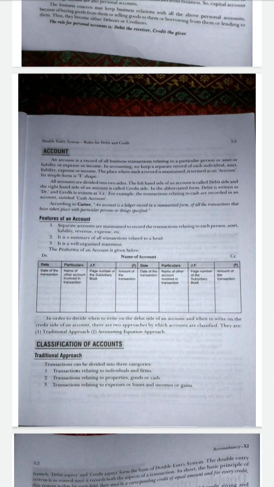Subsidiary books, we will study later: purchase book, cash book, purchase return, sales return, bills receivable book, bills payable book, and so on. All these books are combinedly called subsidiary books. And then the amount of each transaction.